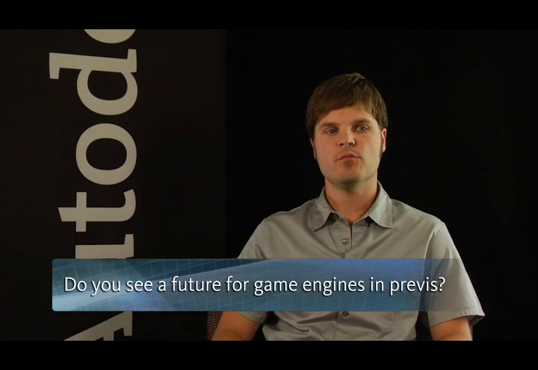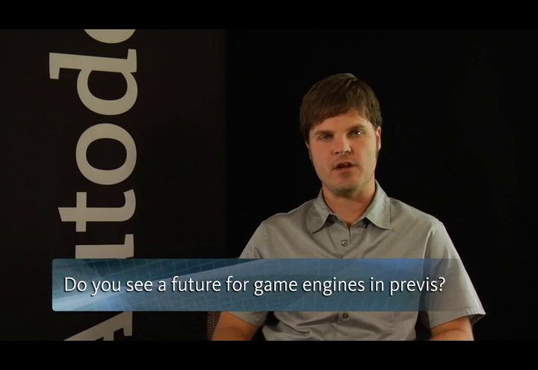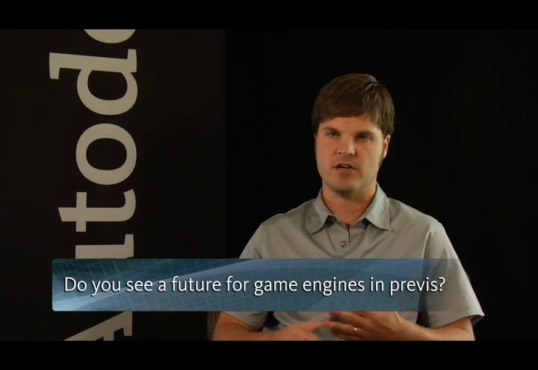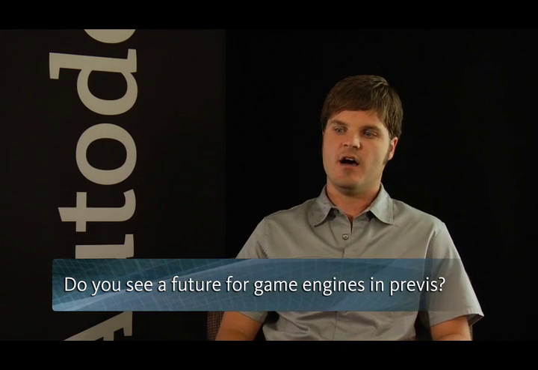I haven't seen it. I know that there are people trying to do game engine stuff. I think it all boils down to a couple things. One, all the game engines are fantastic. Unreal, Crysis, they're all great. And the renderers that they have are beautiful. You can do stuff there that's just gorgeous.